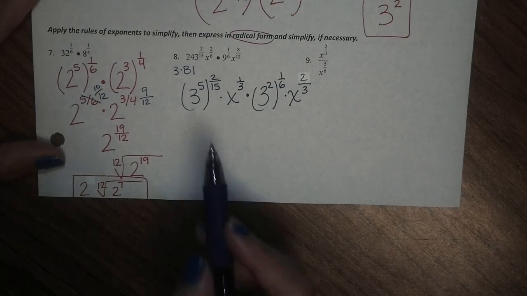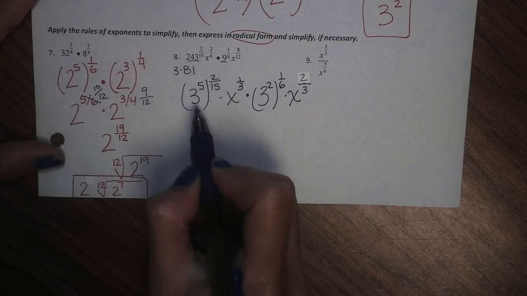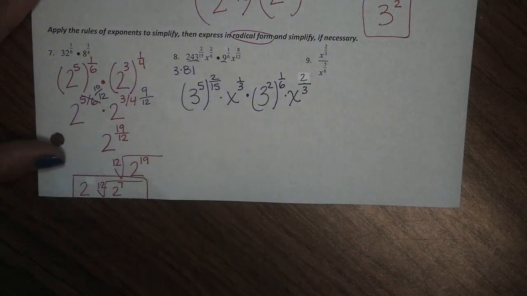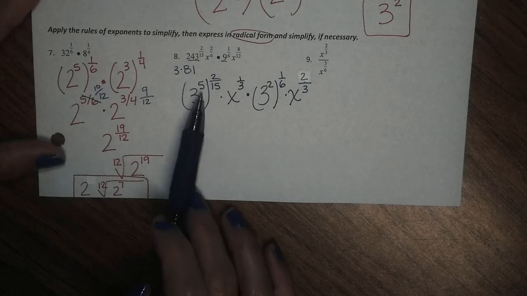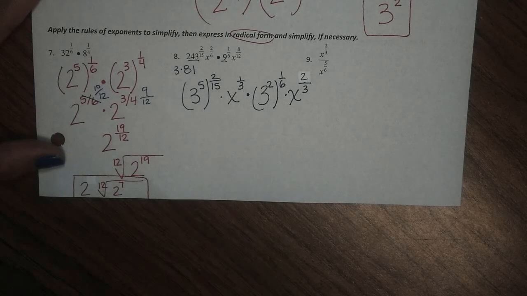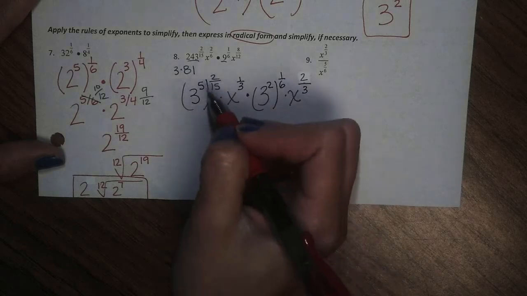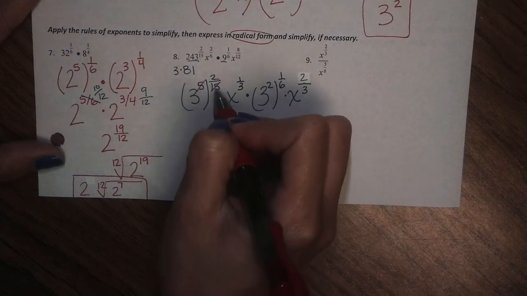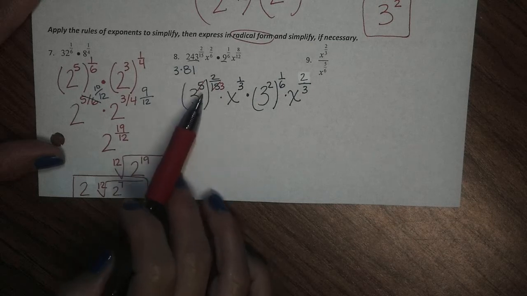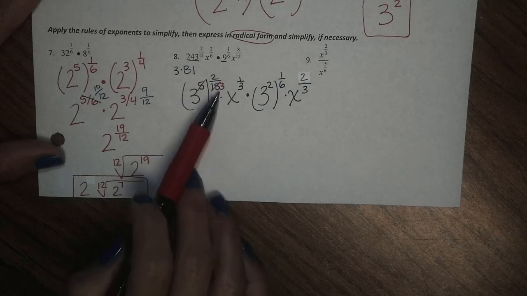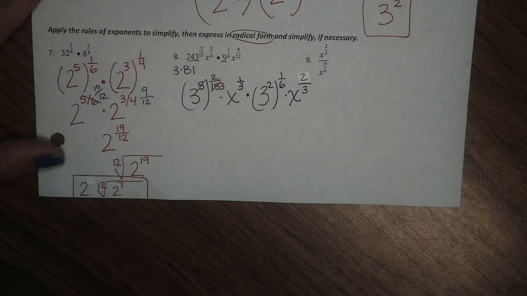Rewrite the bases as prime bases. So 3 to the 5th and 3 squared. Now apply all the rules of exponents. So right here I'm going to multiply 5 times 2/15, and that's going to reduce to, I guess, that the 5 and the 15 should just reduce to 1 and 3.